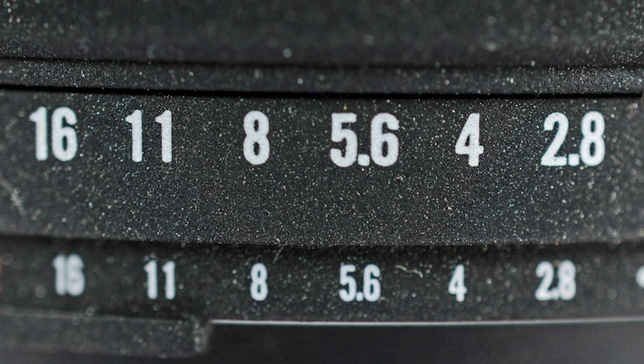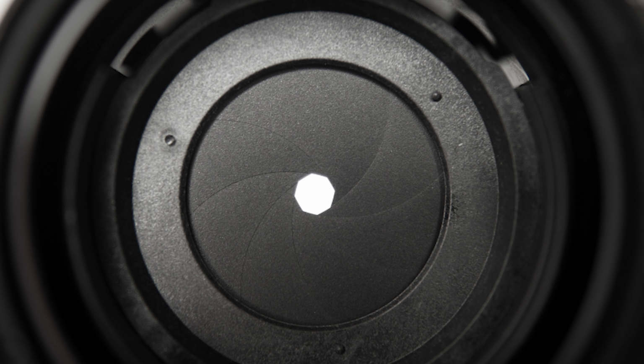Aperture, which is expressed in f-stops, is the size of the camera's opening in the lens which lets light enter the camera. A large aperture, a smaller f-stop number, creates a larger opening which allows more light to enter the camera, while a smaller aperture, a larger f-stop number, creates a smaller opening which allows less light to enter the camera. In aperture priority mode, the photographer has control over the aperture while the camera takes care of the shutter speed.